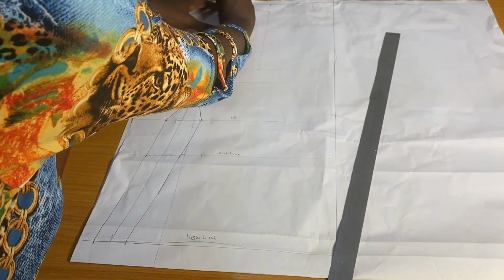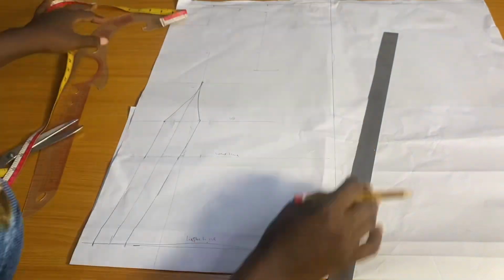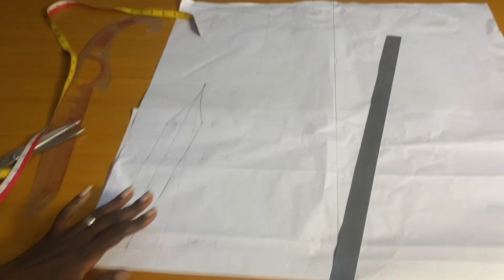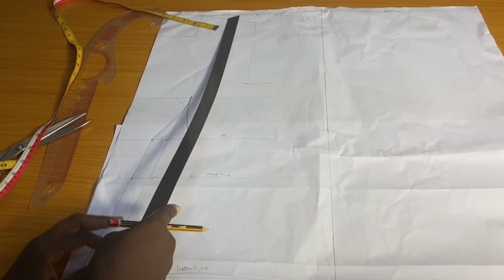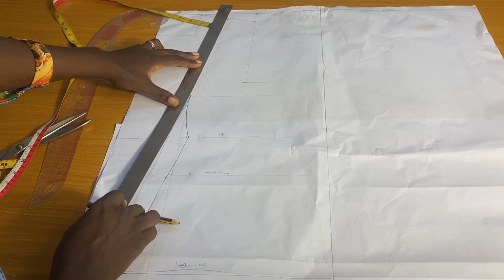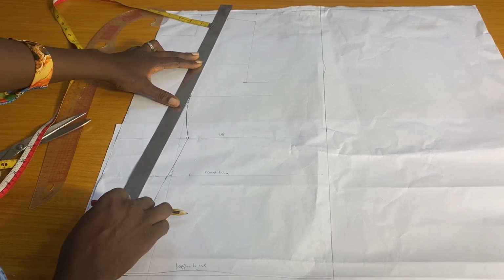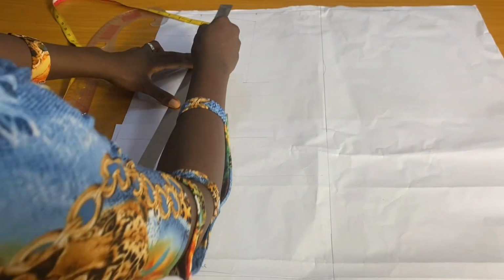Then fold the tape roll and look for the midpoint. Once you find the midpoint, which is this point, you place your ruler and connect to the chest line, I mean to the nipple point, like so.